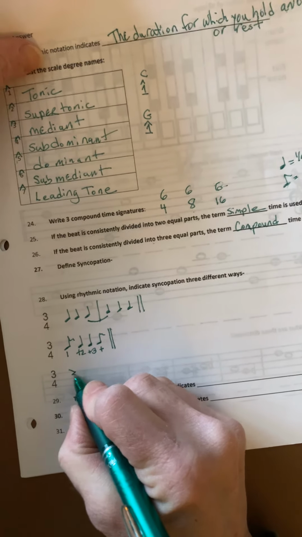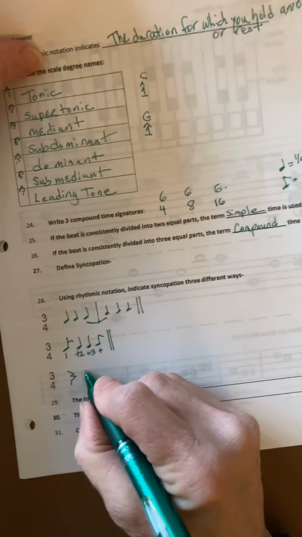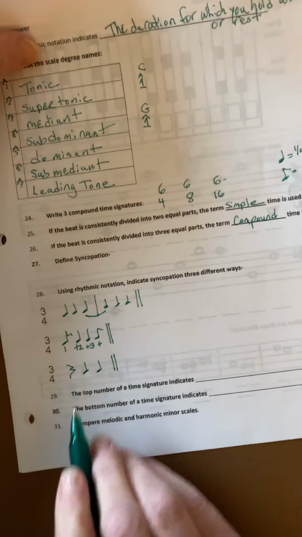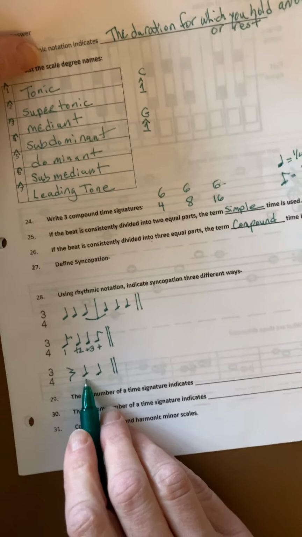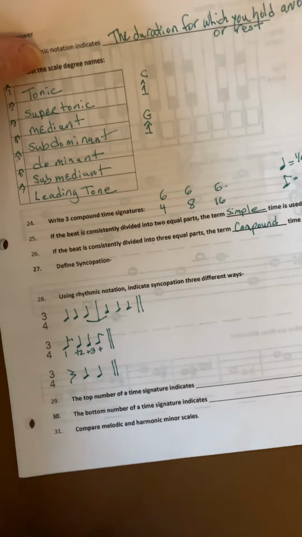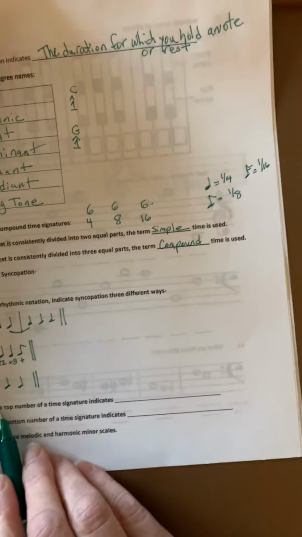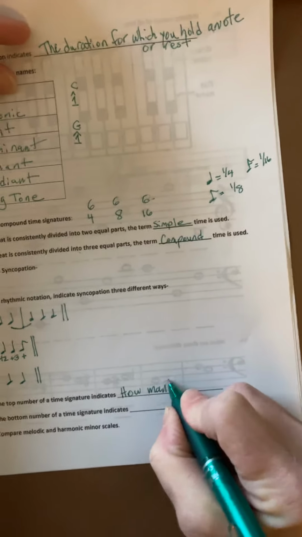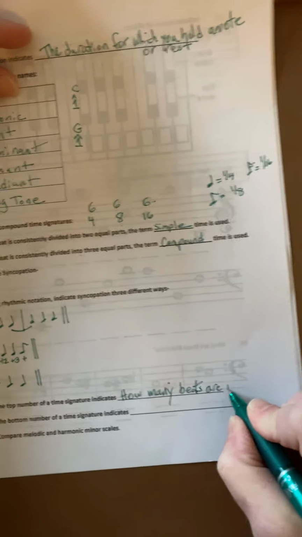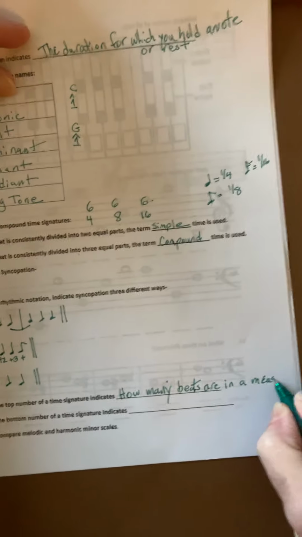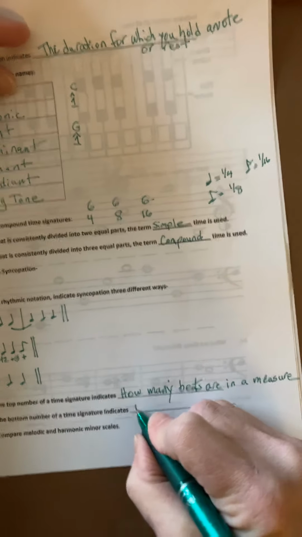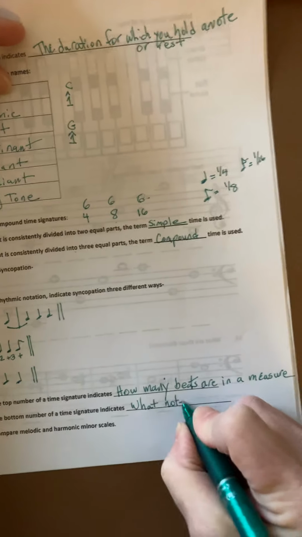I can use simply a rest on the first beat. That will shift my accent to the next beat, which is a weak beat. Beat 2 in 3/4 is a weak beat. Okay. Now, the top number of a time signature indicates how many beats are in a measure. The bottom number indicates what note gets the beat.